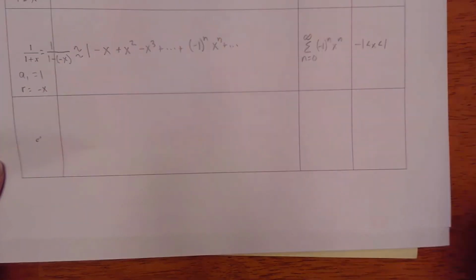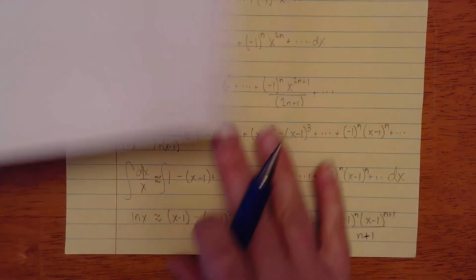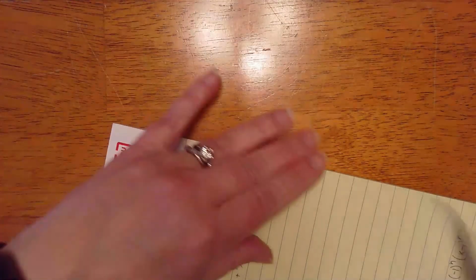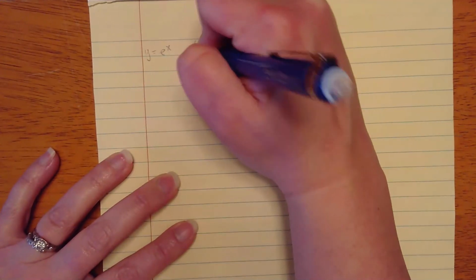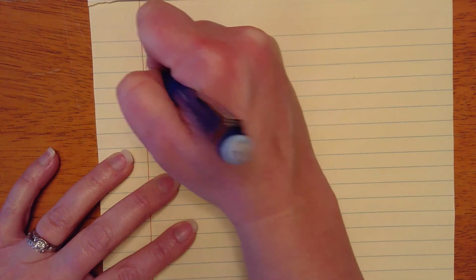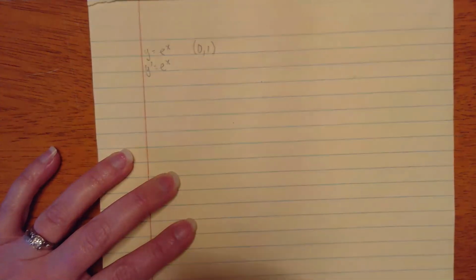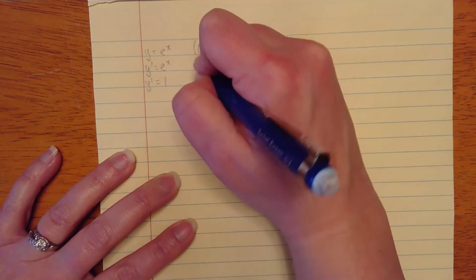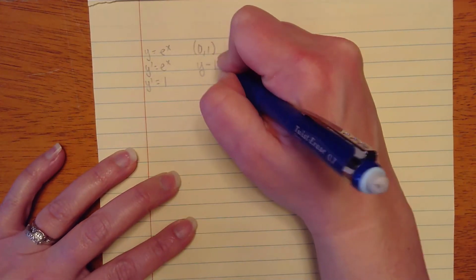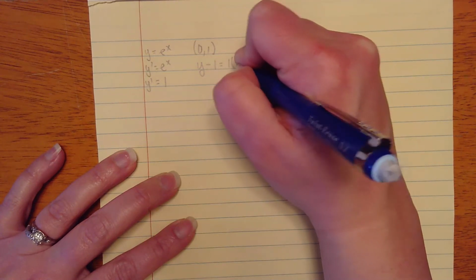The last one we have to look at is e to the x. And I'm going to go back to what we were doing before with e to the x. Let's write the equation of the tangent line of e to the x at the point 0, 1. So we know y prime is e to the x. We know y prime evaluated at 0 is equal to 1. So I have y minus 1 is equal to 1 times x minus 0.